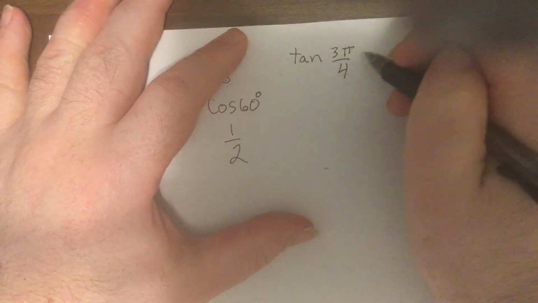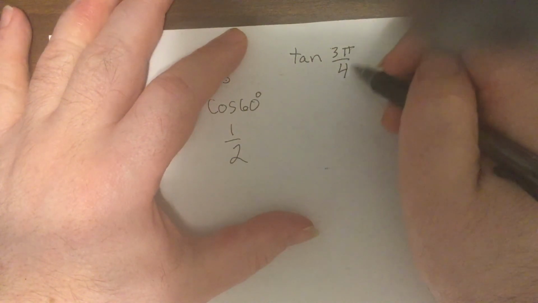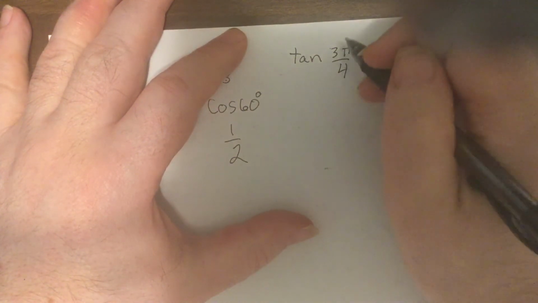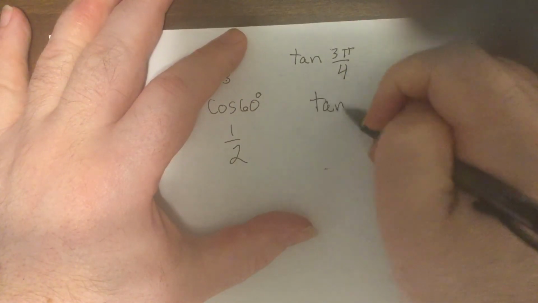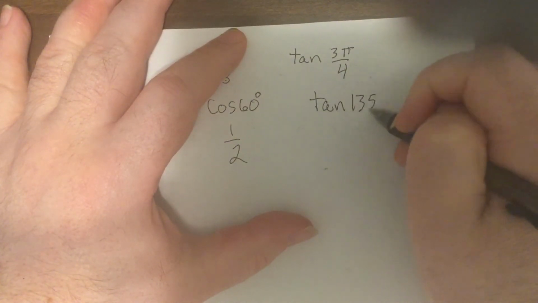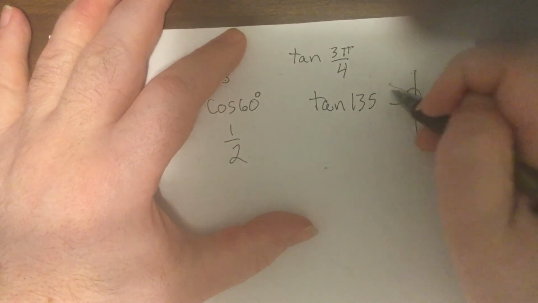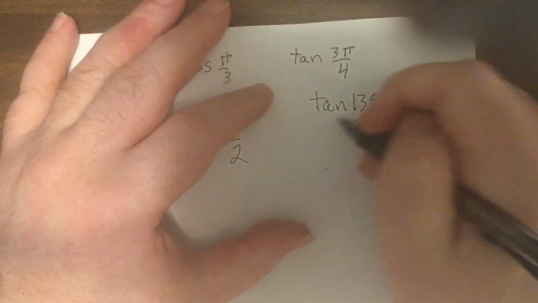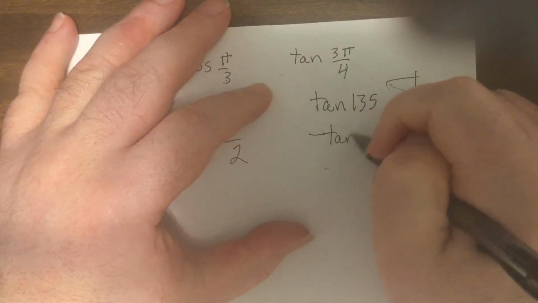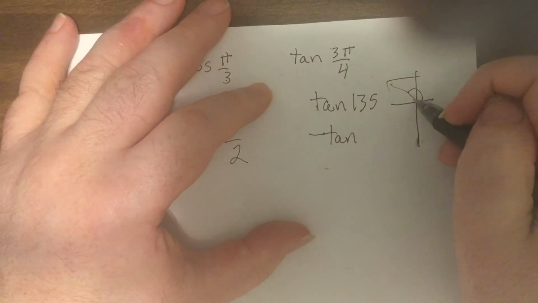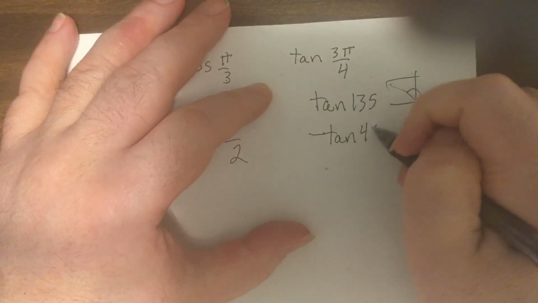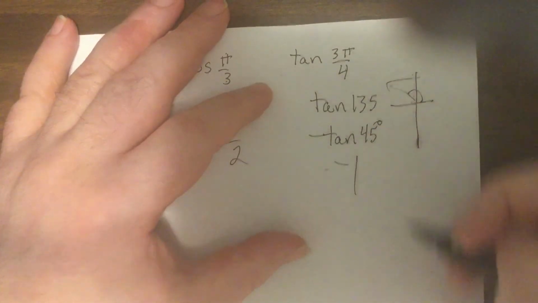3 pi over 4, 180 divided by 4 is 45, times 3 is 135. So let's see, that would be in the second quadrant. Tangent's negative in the second quadrant. And the reference angle is 45 degrees, so it'd be a negative 1.